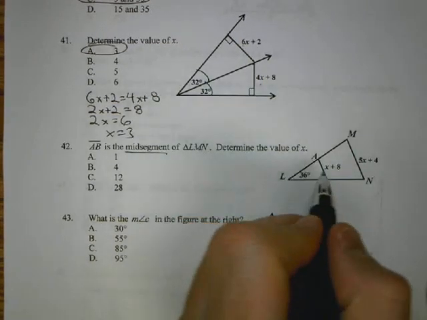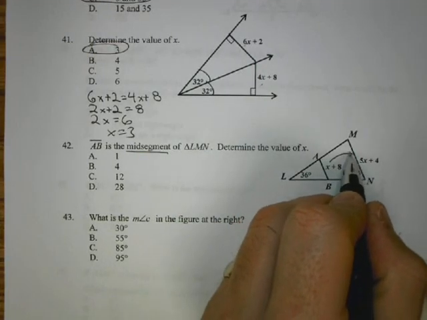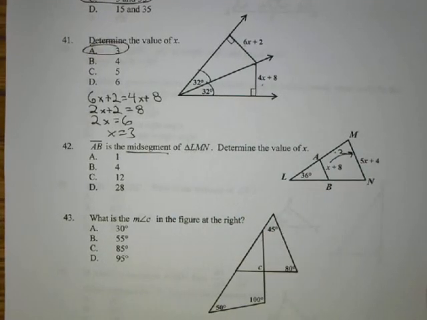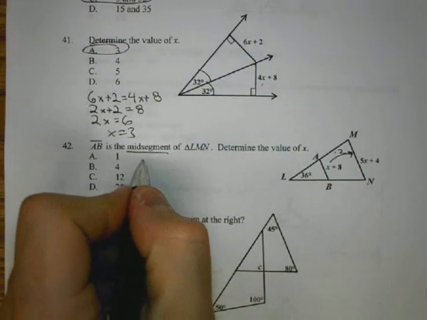I subtract 4x from both sides. I get 2x plus 2 equals 8. Subtract 2 to both sides. 2x equals 6. So I get that x equals 3.